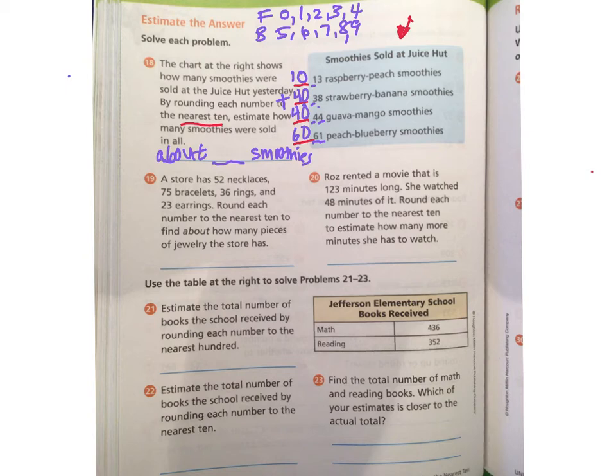All right. The next one we are going to do is we are going to cross out number 19, and we are going to work on number 20. Okay. Roz rented a movie that is 123 minutes long. She watched 48 minutes of it. Round each number to the nearest 10 to estimate how many more minutes she has to watch.